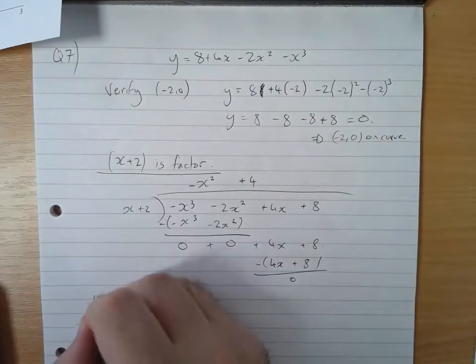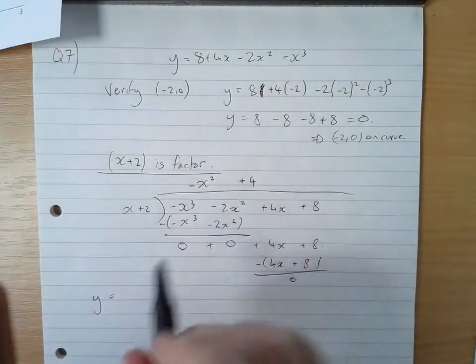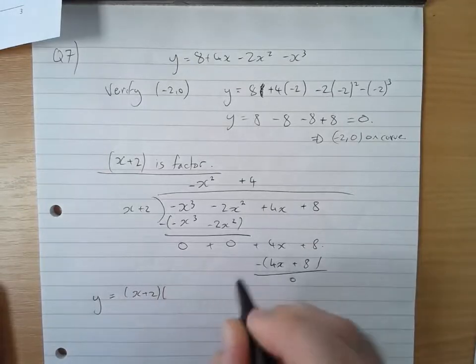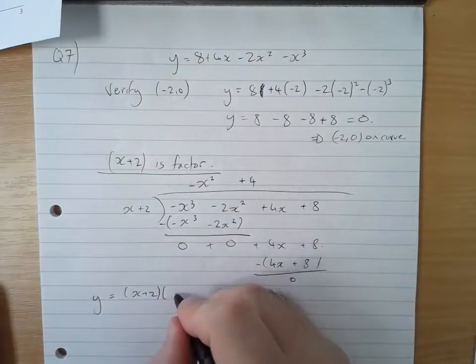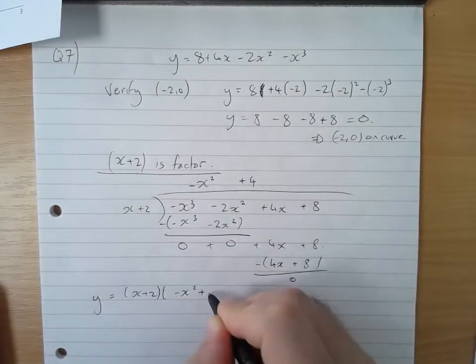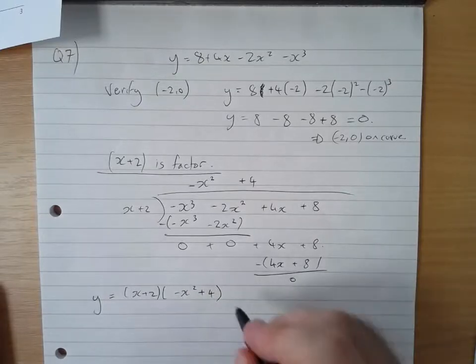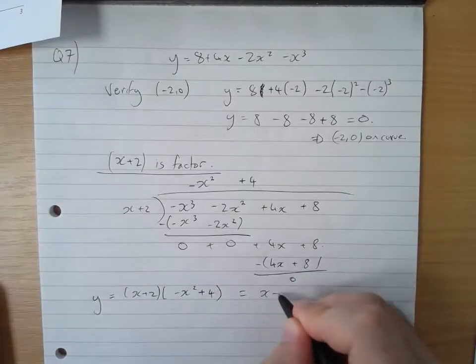So y is equal to x plus 2 times minus x squared plus 4. This has got us nearly all the way to finding the coordinate we need. All we need to do now is factorise this, which equals x plus 2.